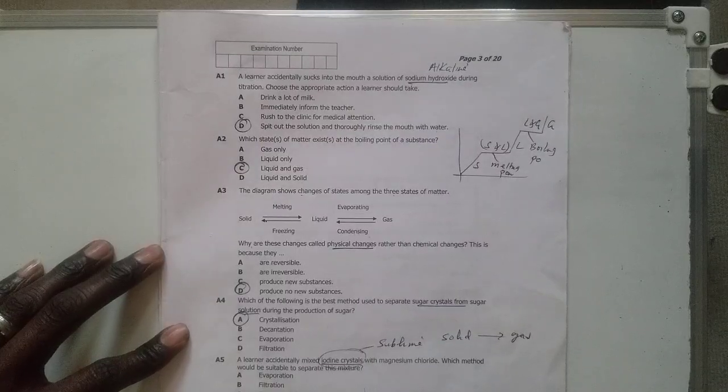Then A6 says, which of the following is the approximate mass in atomic mass unit for an electron? Remember, the approximate is simply 1 over 1840. That is for an electron, the atomic mass unit that they wanted you to get there.